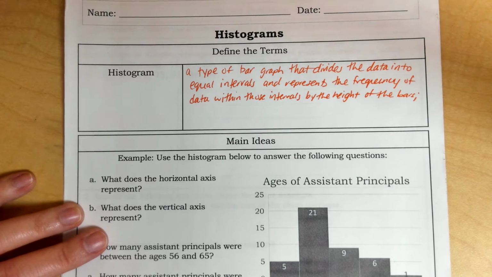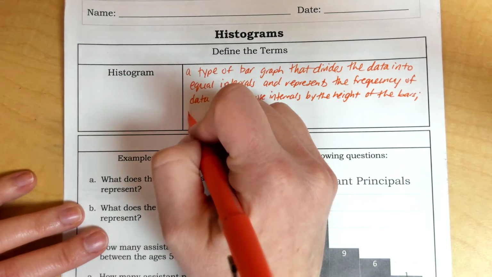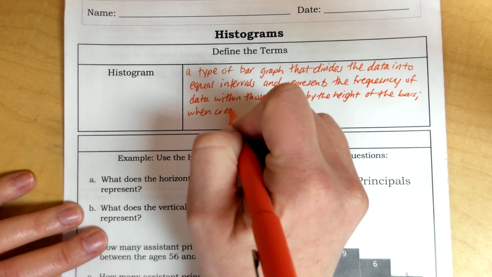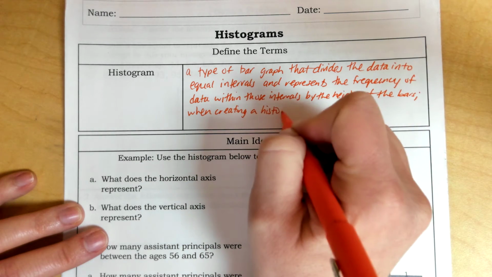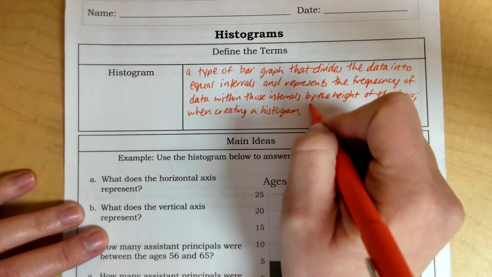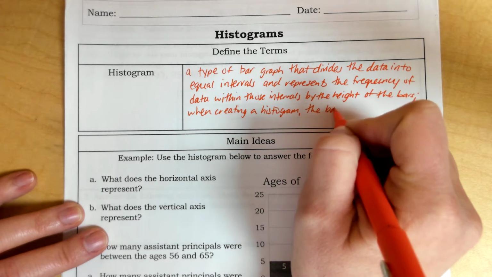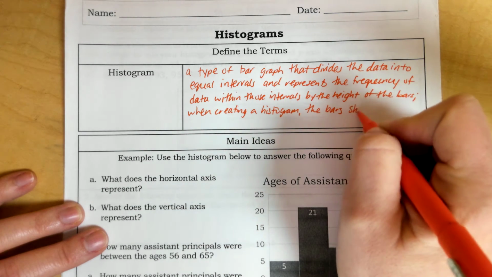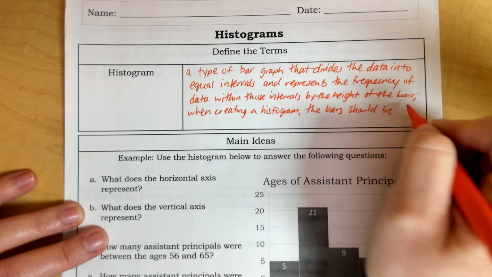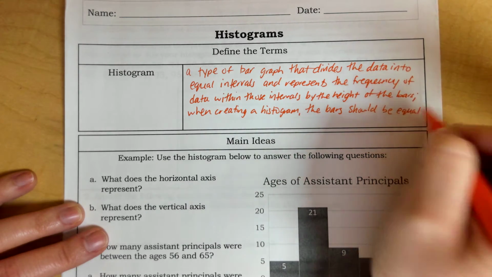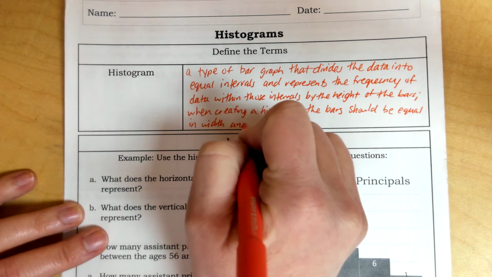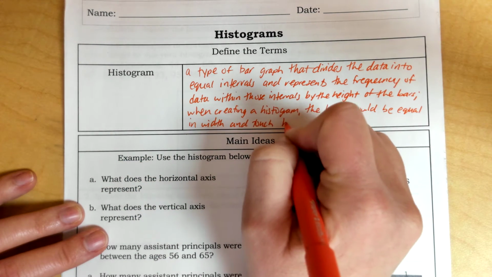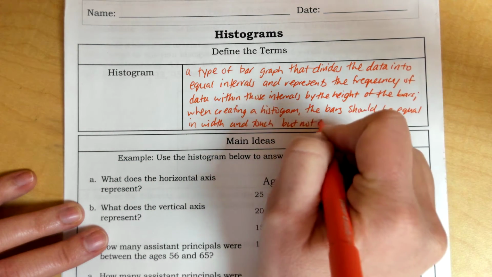So a couple things to also remember about a histogram when creating one: the bars should be equal in width and touch, but not overlap.